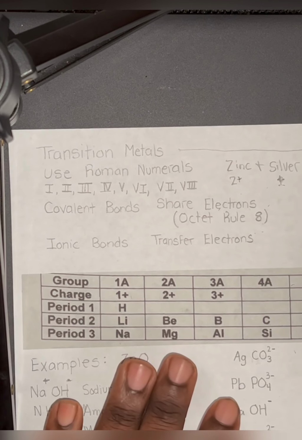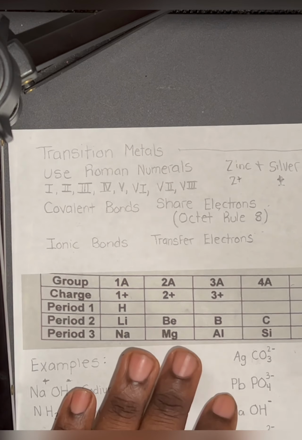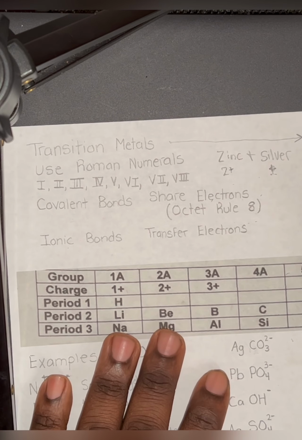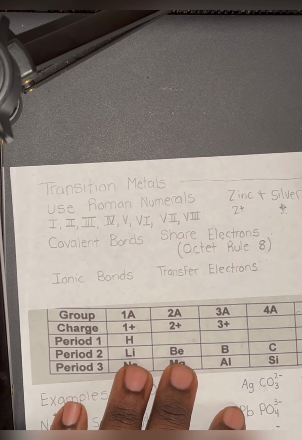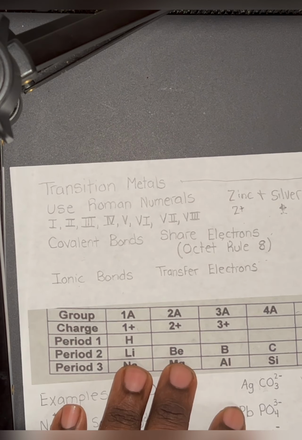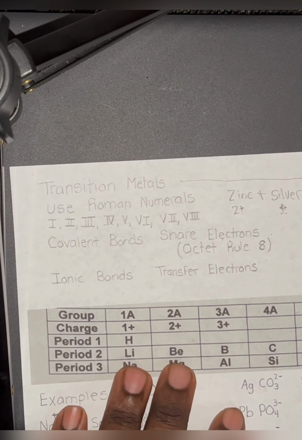So let's go through some transition metals. V is vanadium. In order to calculate the charges, this is an easier way to do it. I'm gonna put my metal on the left and my non-metals on the right.